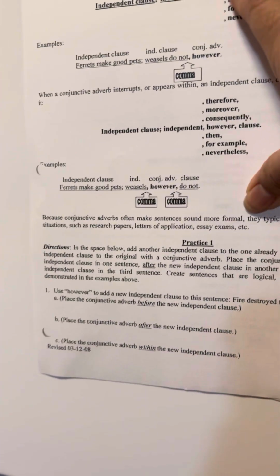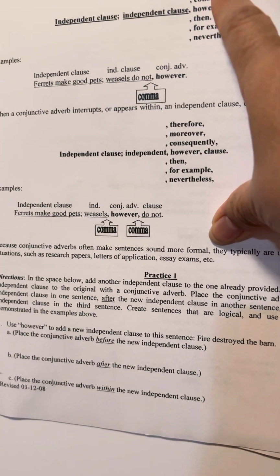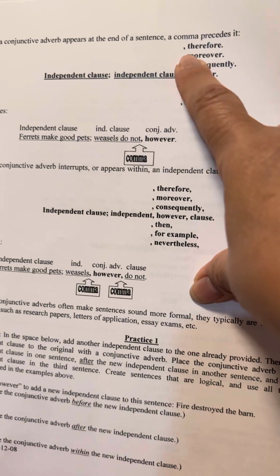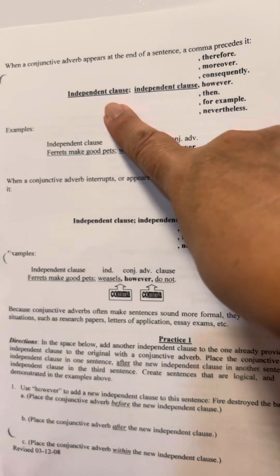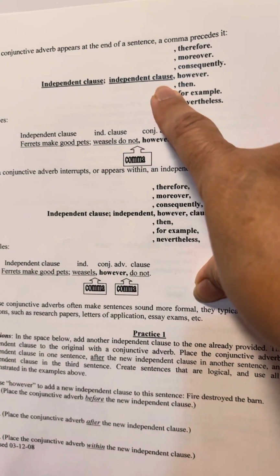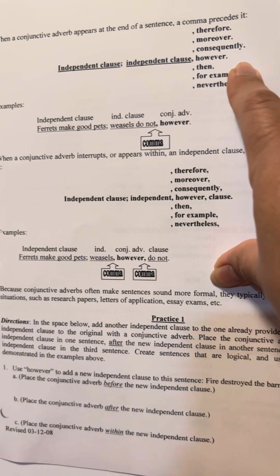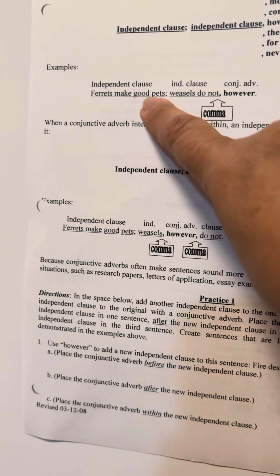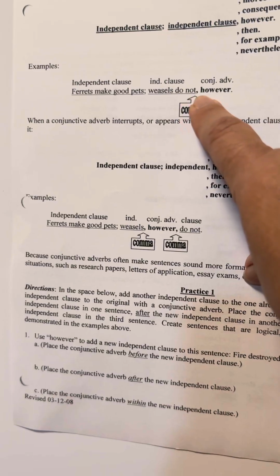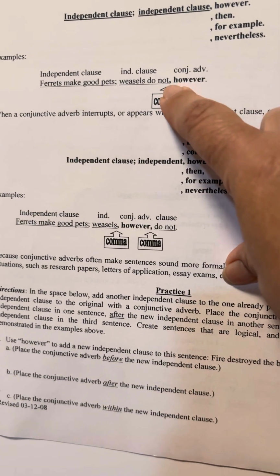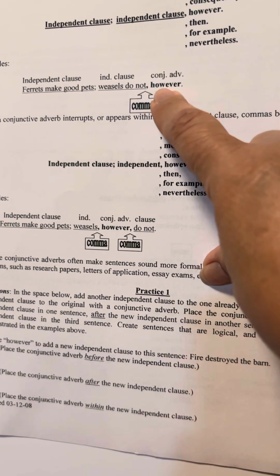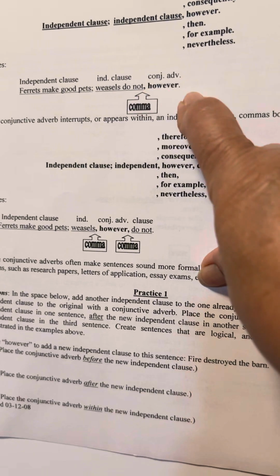Now, when a conjunctive adverb appears at the end of the sentence, a comma precedes it. That means it goes before it. So you'll have an independent clause, and then comma, however. Here's an example. Ferrets make good pets, semicolon. Weasels do not, however. So if you put the word at the end, then you put comma, however.